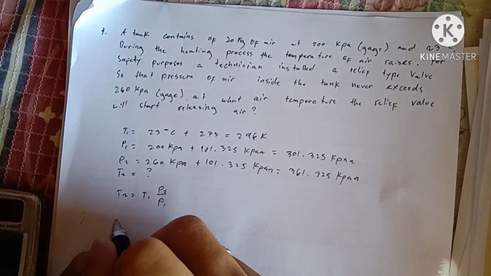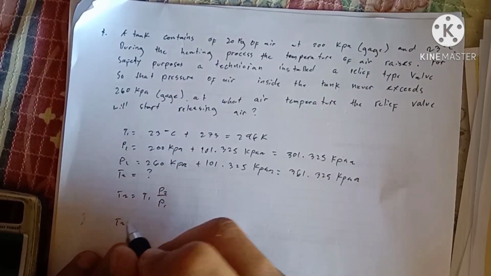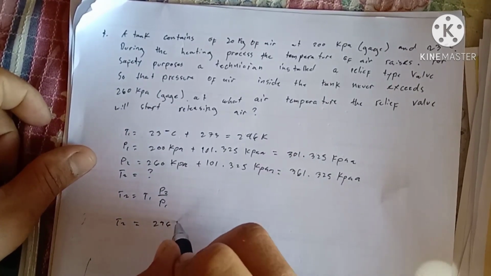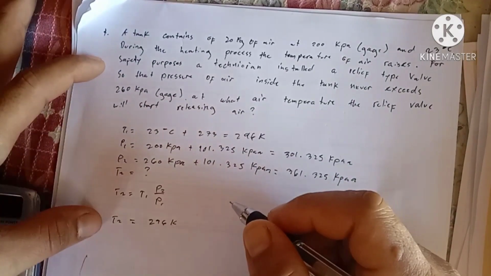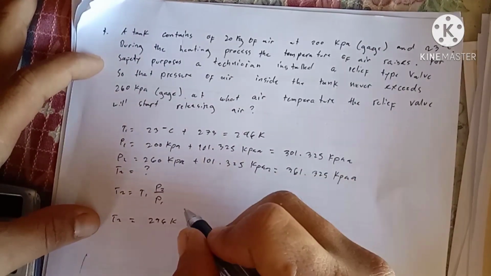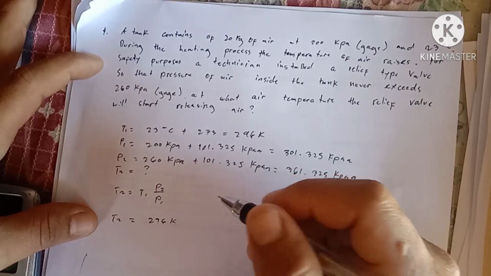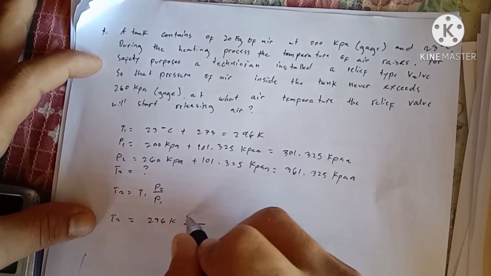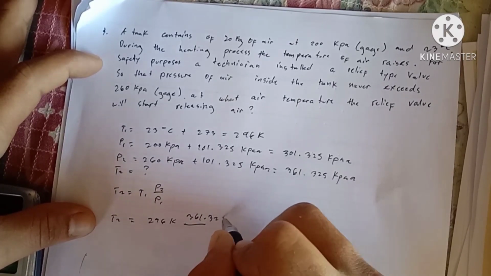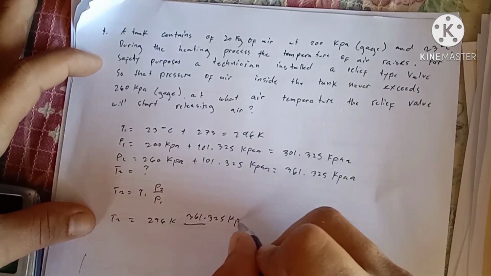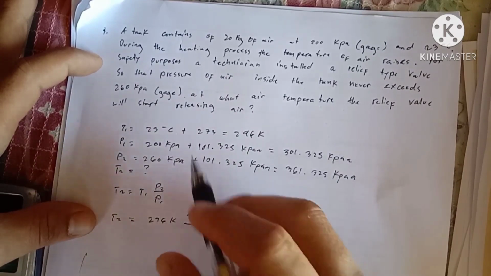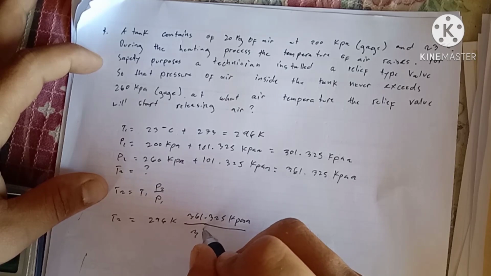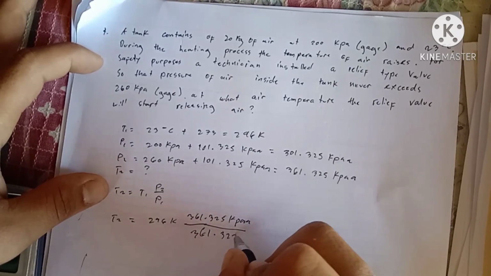So T2 equals the value of T1, 296 K, then the value of P2 equals 361.325 kPa over the value of P1, 301.325 kPa.